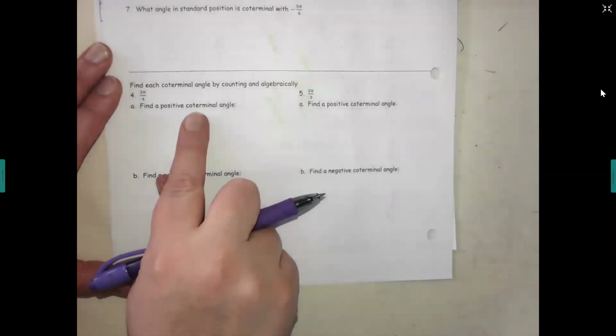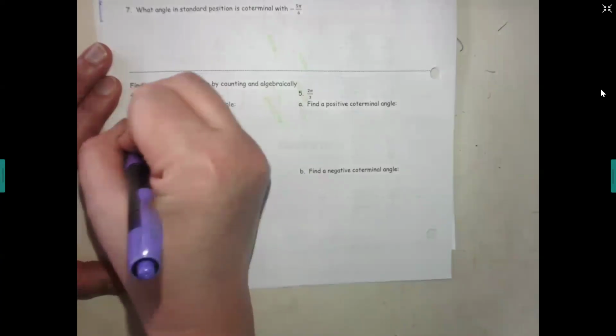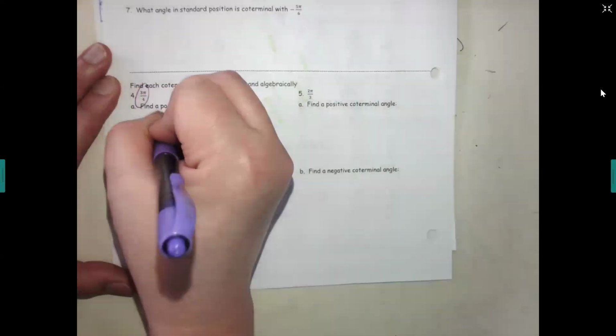Thank you. So let's work questions 4 and 5 at the bottom. If I want a positive coterminal angle, I'm going to take the angle they gave me, and I'm going to add 2π to that. Okay, but then the problem is that you can't add a fraction with a whole number. Okay, but it's a very easy fix.